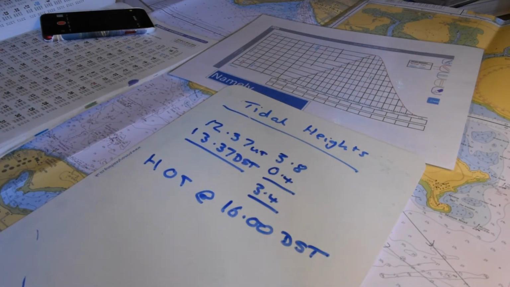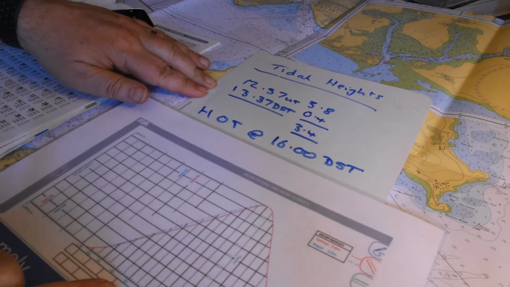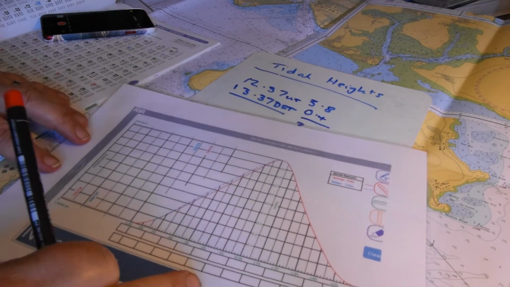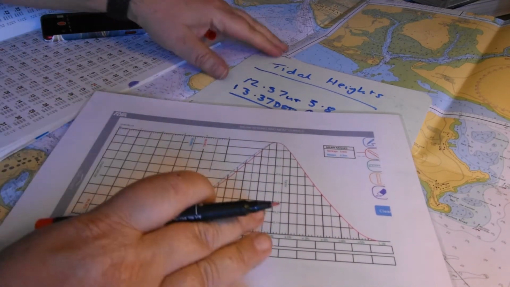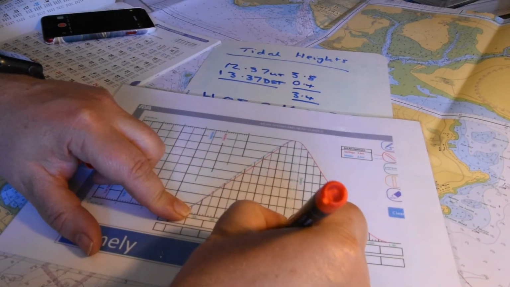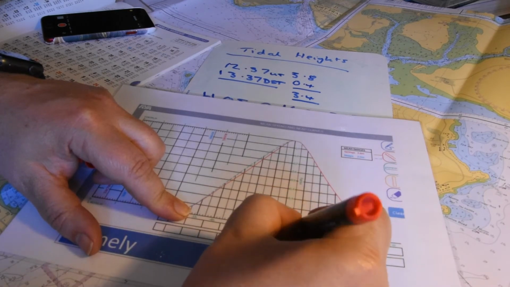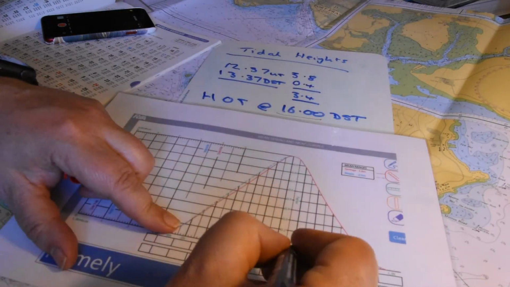The next thing I'm going to do is go to my curve. Here's my curve. And the first thing I'm going to do is write on the time of high water along the bottom here. So high water was 13:37. So I'm going to write that in there. And then I'm going to work forward because I want to know what the height of tide is at 1600.